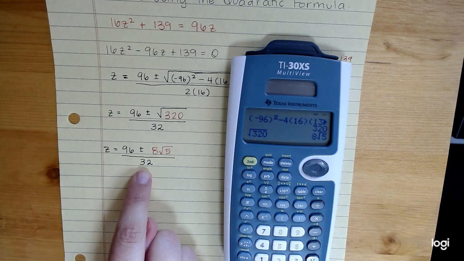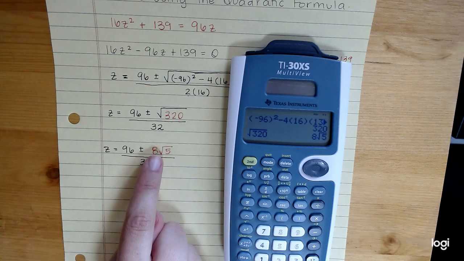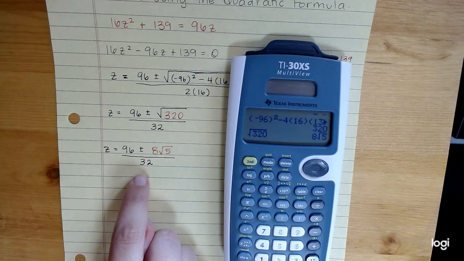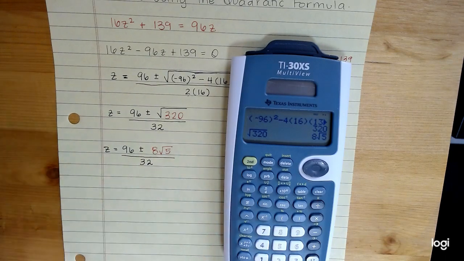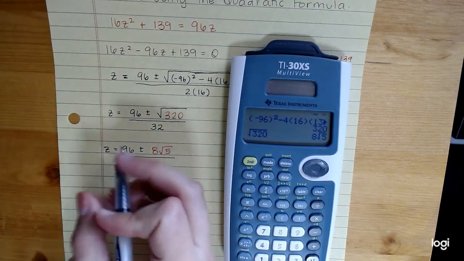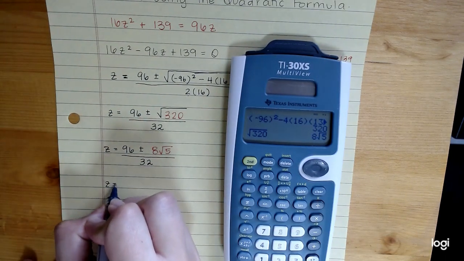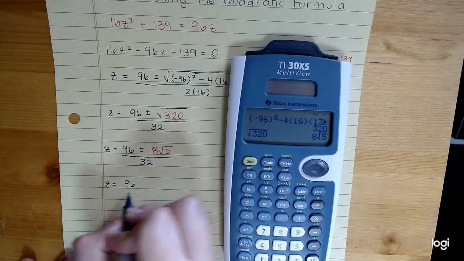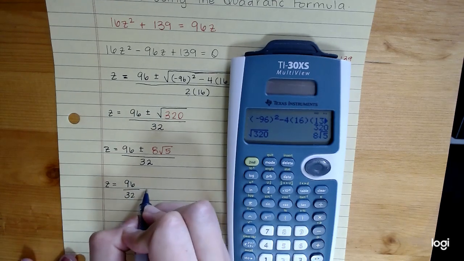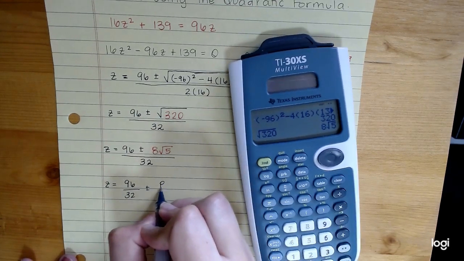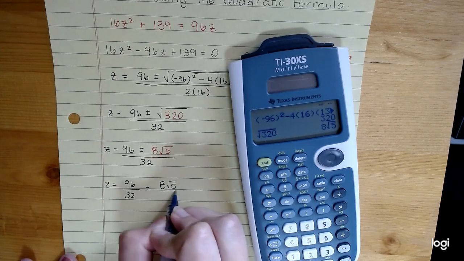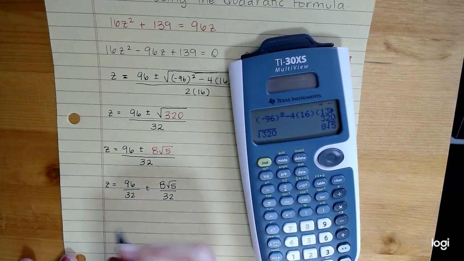So here where that simplification is going to go on is with the 8 coefficient on that radical and the 32. But again, we are going to separate that division out. So I'm going to say 96 divided by 32 plus or minus 8 square roots of 5 divided by 32.